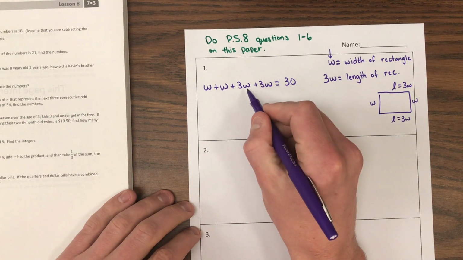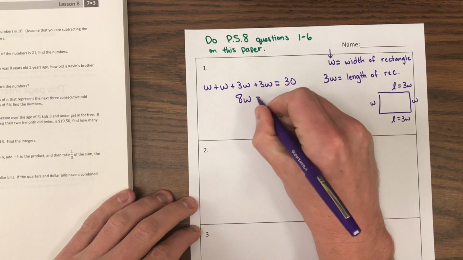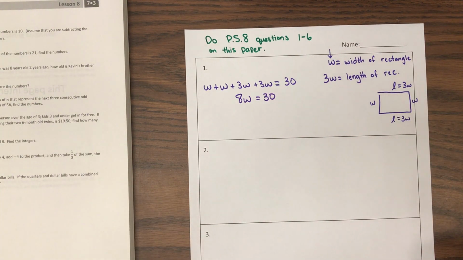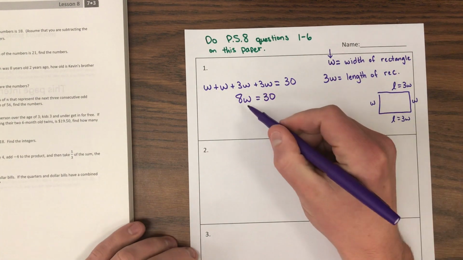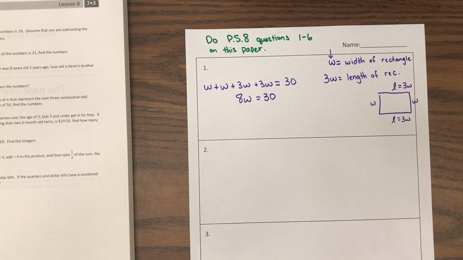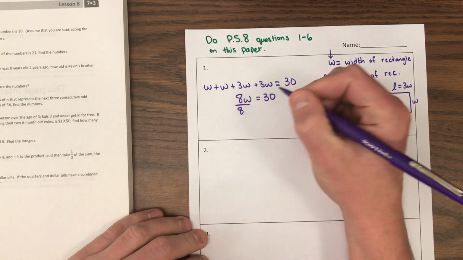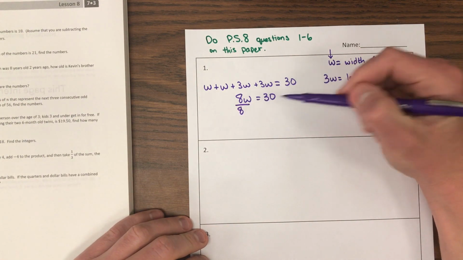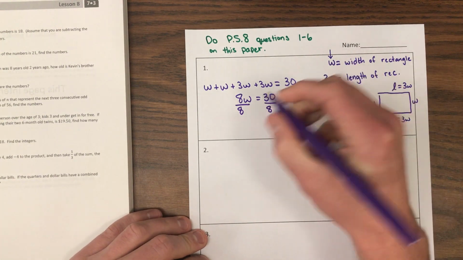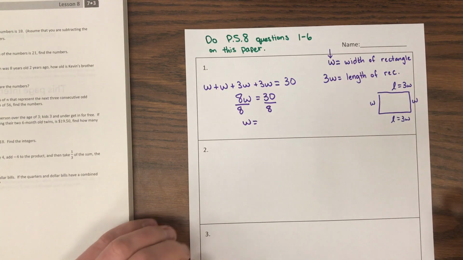So w plus 3w plus 3w, that is 8w. And that's supposed to equal 30. And now we're going to use the properties of equality to solve this. I see that w is being multiplied by 8, so we have to undo that. We're going to do the inverse operation, which would be to divide by 8. And anything we do to one side of the equation, we must do to the other side of the equation to keep things equal. And so that means that w equals 30 divided by 8.